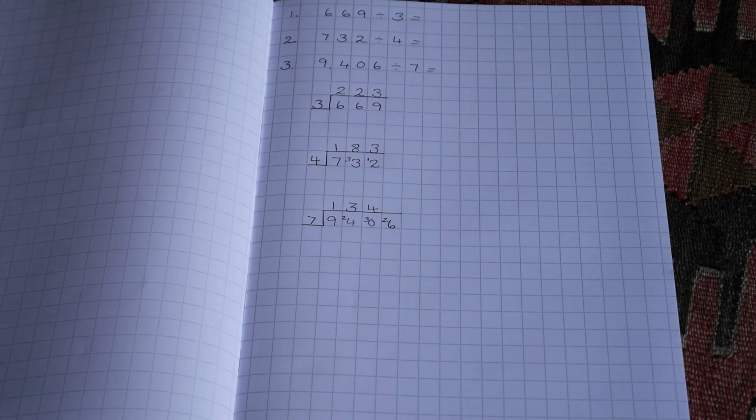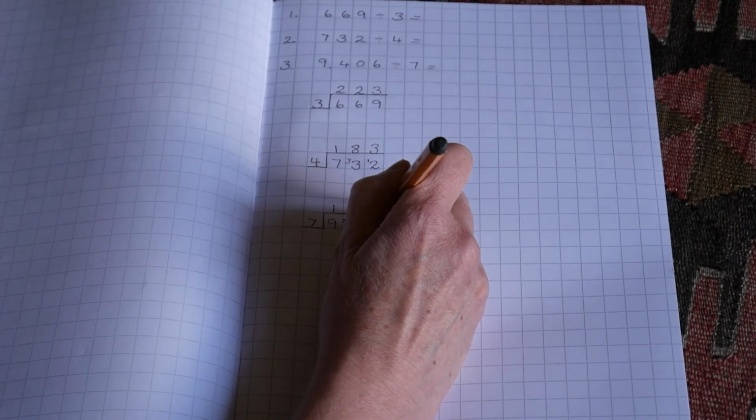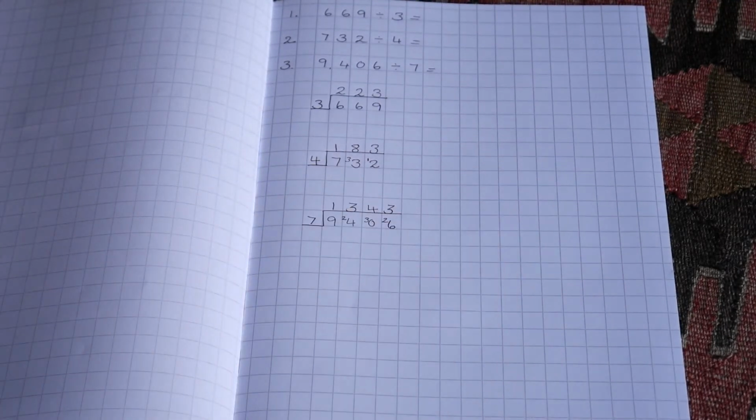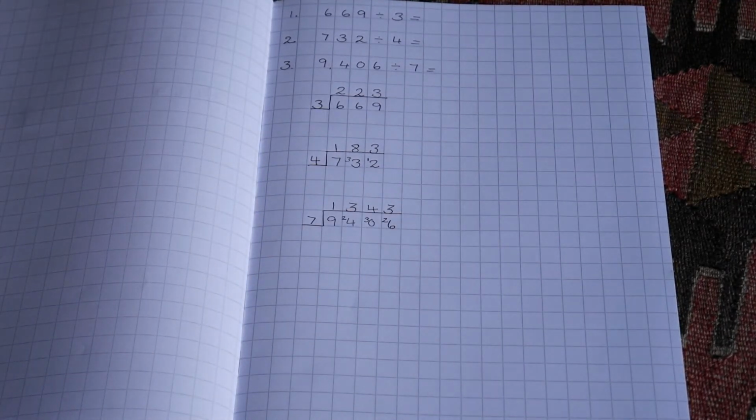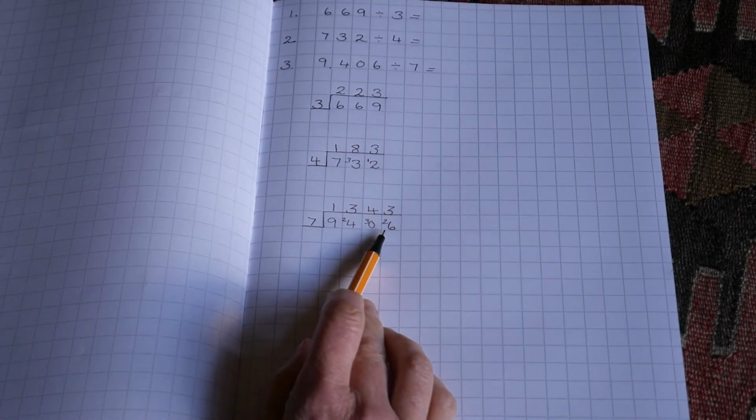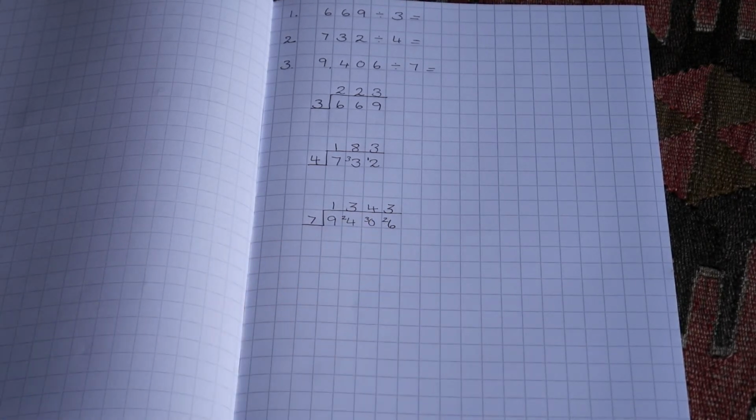How many groups of 7 are there in 26? And I know that the answer to that is 3, because 3 times 7 is 21. Now I've not quite finished because this number here is 26. So I've got a few left over.